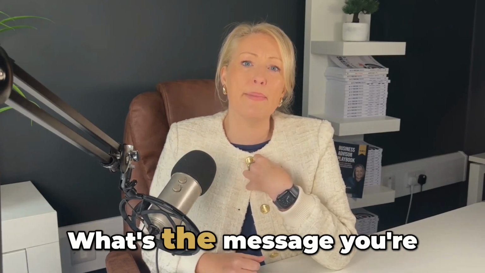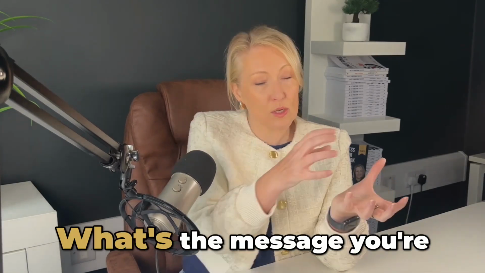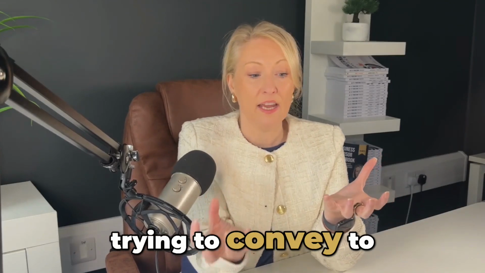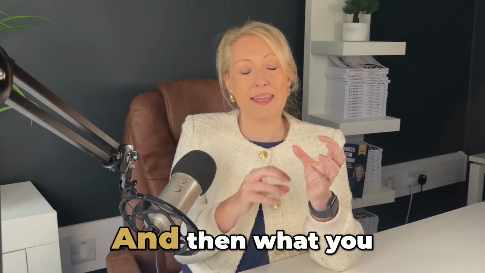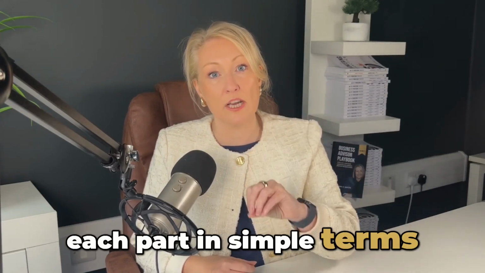So what we do when we're showing your model is, first of all, we start with the big picture. What's the message you're trying to convey in the model? What are their problems? What's the message you're trying to convey to overcome their problems? And then what you have to do with your model is explain each part in simple terms.